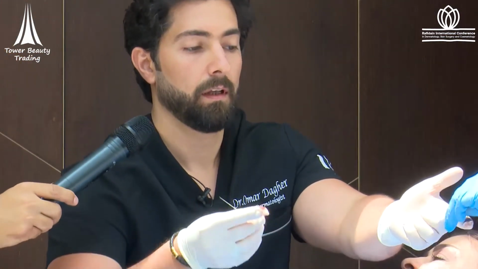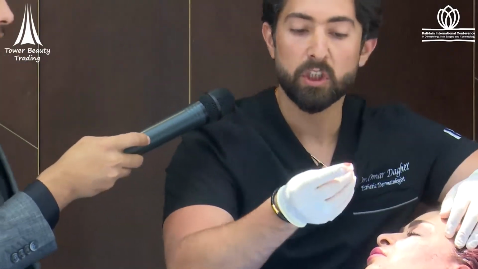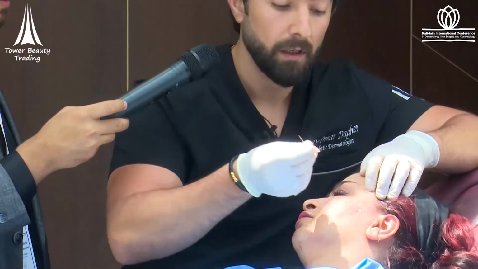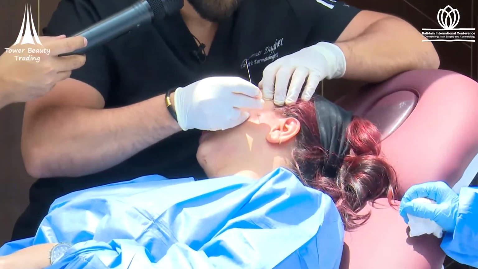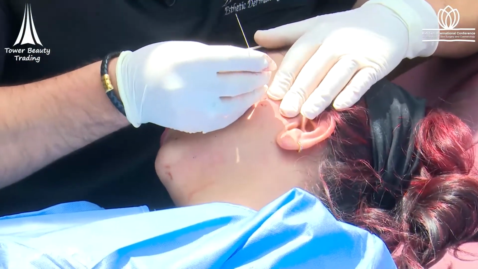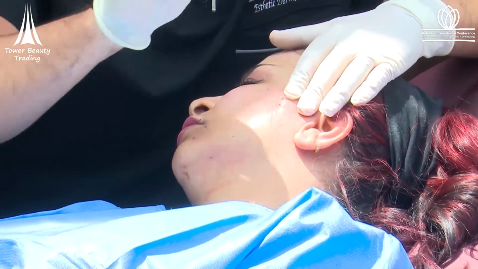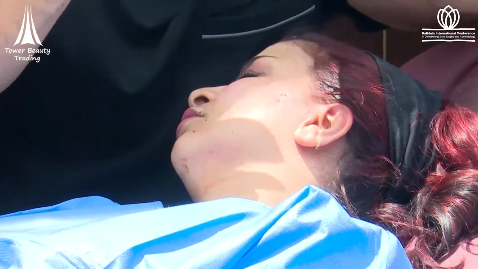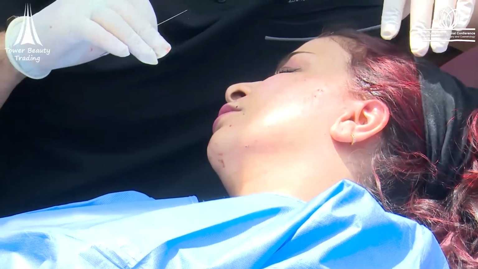Use the other end, the other blunt end, not the sharp one, because you will break the thread, and go to the dimple side. I will not do it, but she's already done it, so go directly and just subside the area. You will release the threads and it will go back to its position.